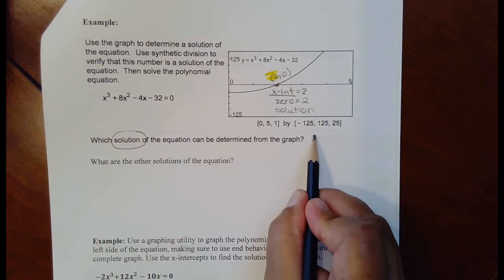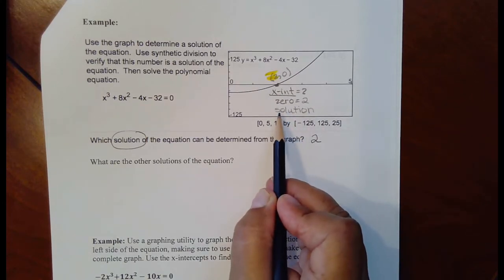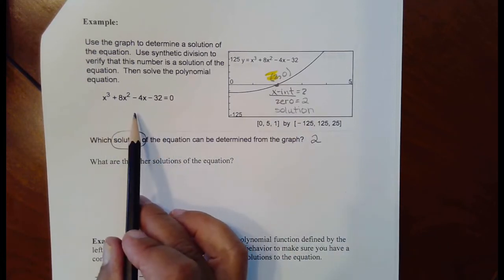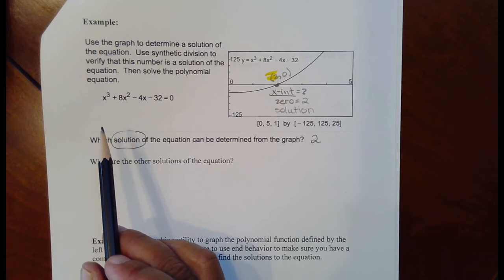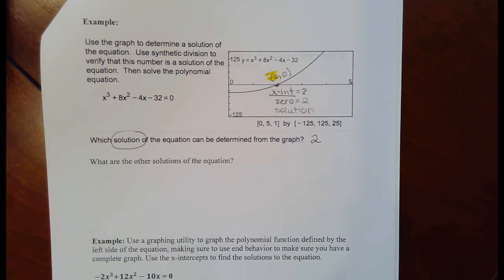So bring this down. 2 times 1 is 2. Add these up, get a 10. Then 2 times 10 is 20. Add these up, get a -16. Then 2 times -16 is -32. And let's see. X cubed plus 8x squared minus 4x minus 32. So 2.